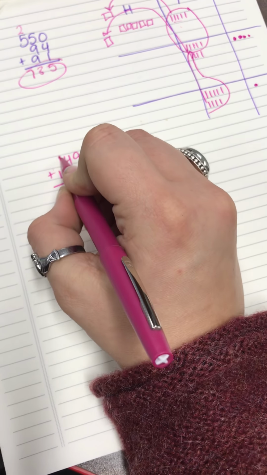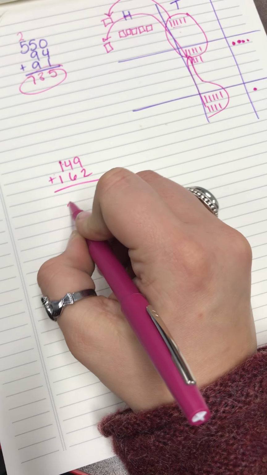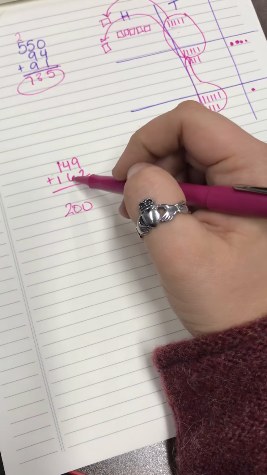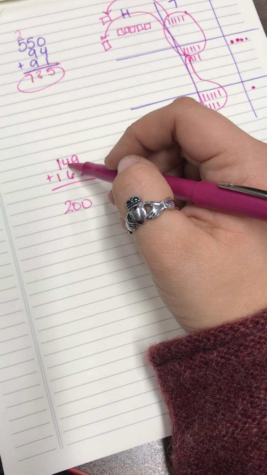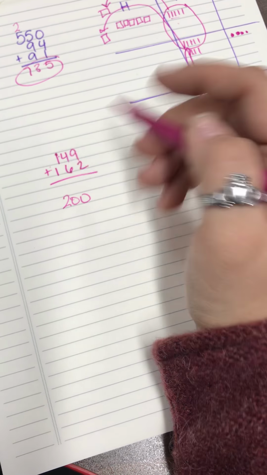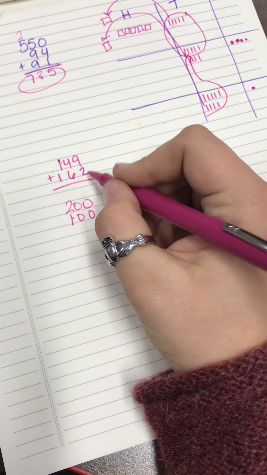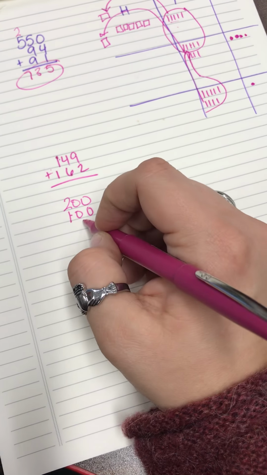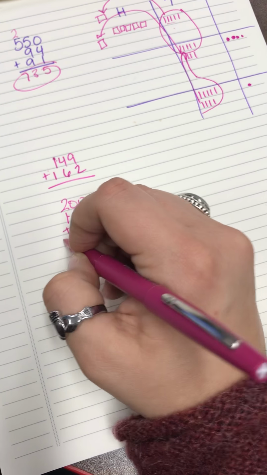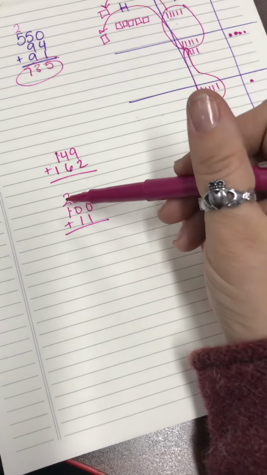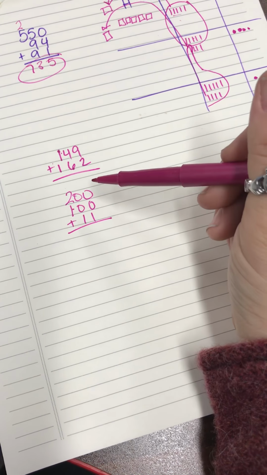I should be saying 100 plus 100. That makes it 200. If I do 60 and 40, that gives me 10 tens or 100. 60 and 40 makes 100. And then 9 and 2. And then they can see it this way.